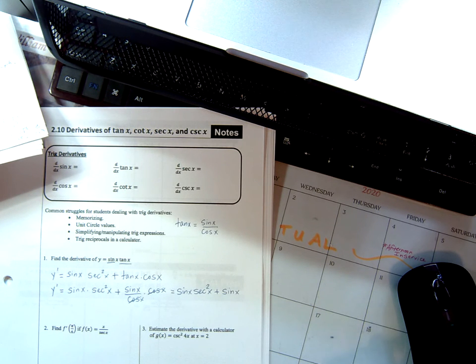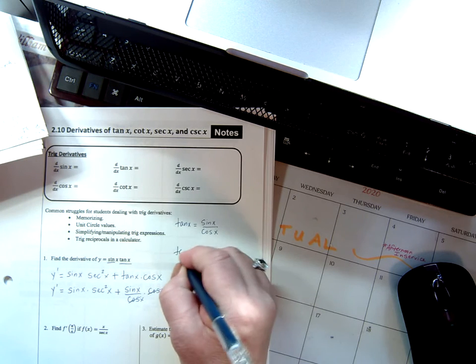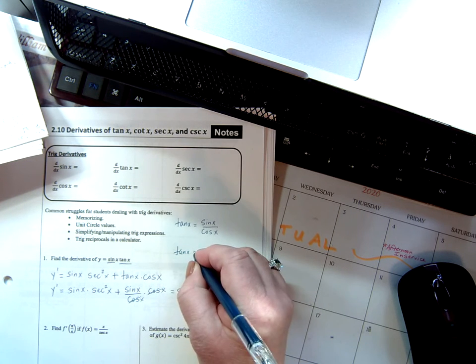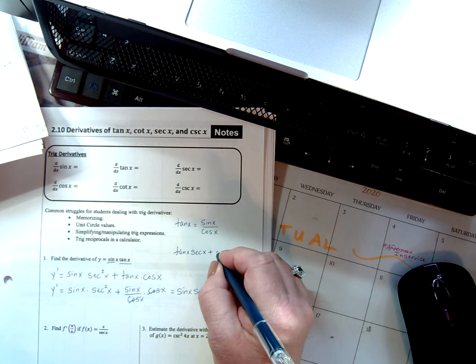We can write it tangent x secant x plus sine x, right? Let me write this for a second. Tangent x secant x plus sine of x.